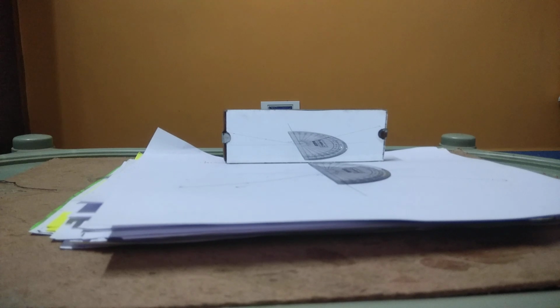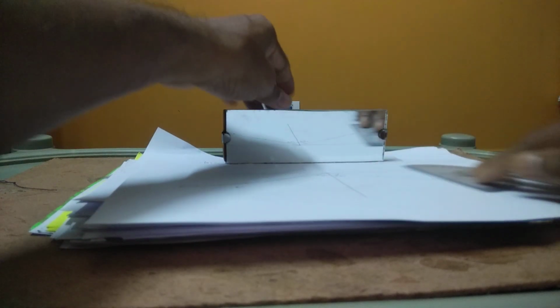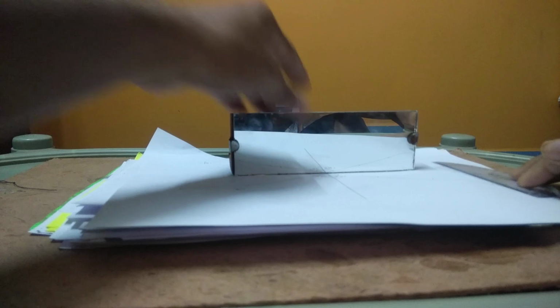That means from this measurement, we can confirm that the angle of incidence is equal to the angle of reflection. This is the second law of reflection, right? The first law of reflection is that the incident ray, the normal, and the reflected ray all lie in the same plane. And the second law of reflection is that the angle of incidence is equal to the angle of reflection.